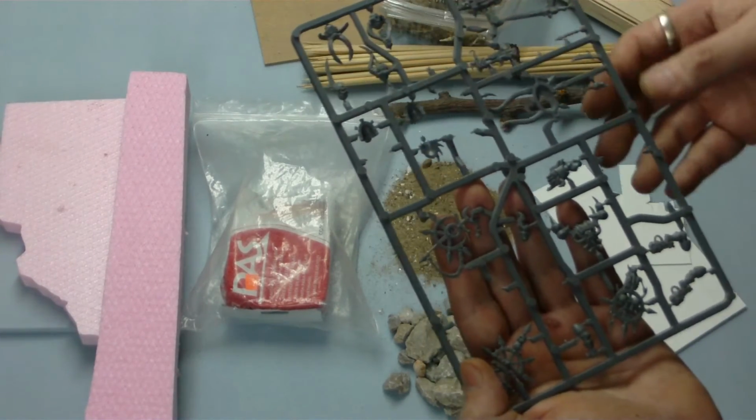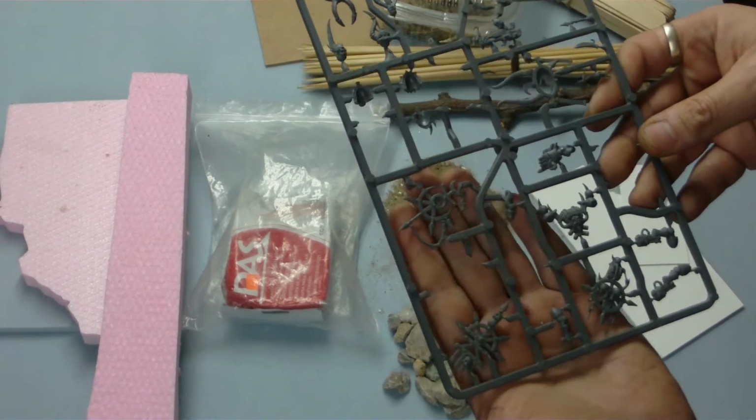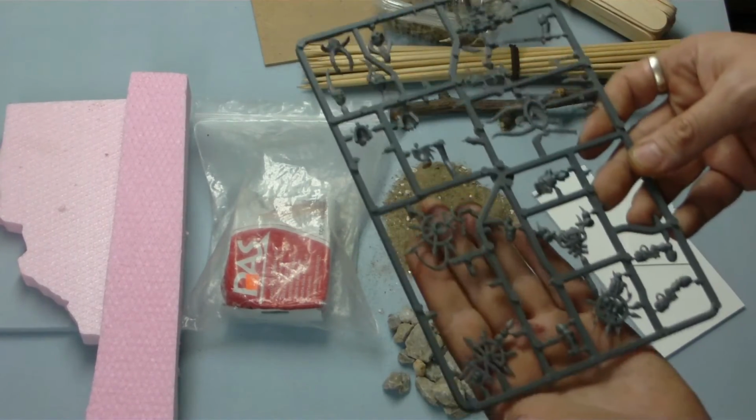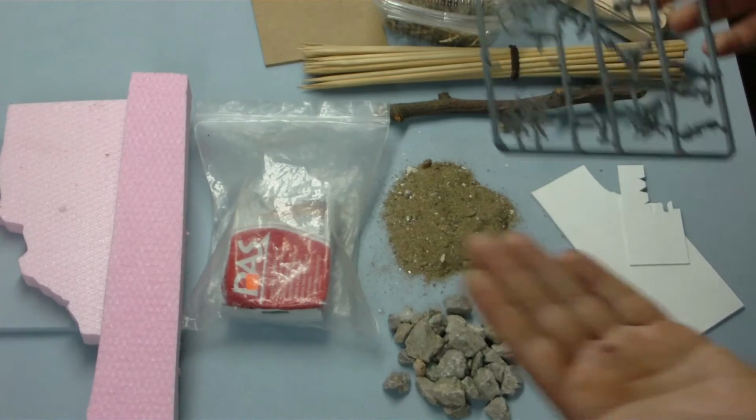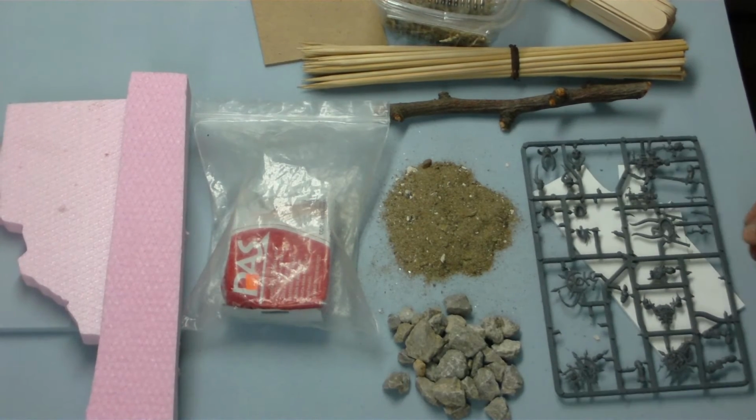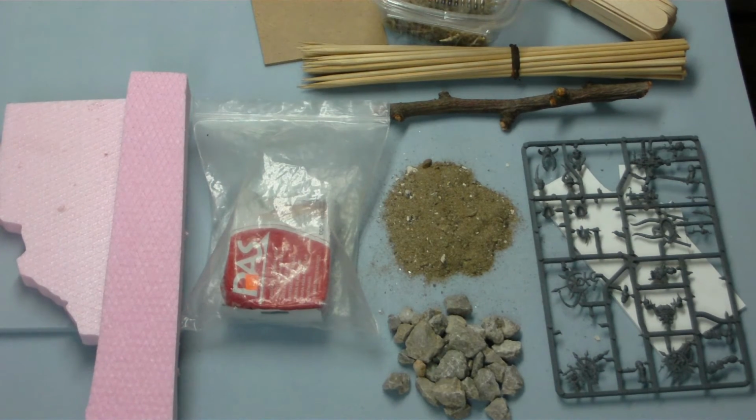So as you can see, I showed you a couple of examples where you can use your sprues to add extra character and more definition to your terrain models, and these are going to really make your game more enjoyable when you have terrain that is in alignment with your army.